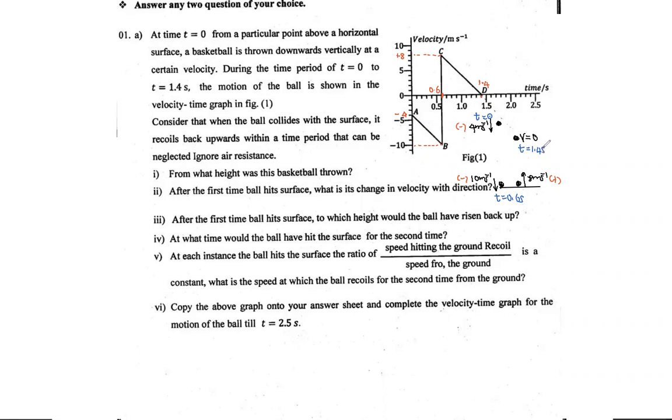So how do I know that the object didn't reach the same height? This is the initial height from where the object was dropped, and this is the new height the object reaches. That's because when it reaches the ground, it reaches at 10 meters per second, but when it recoils, it recoils at 8 meters per second. So there is a difference in velocity. There is an energy loss here.